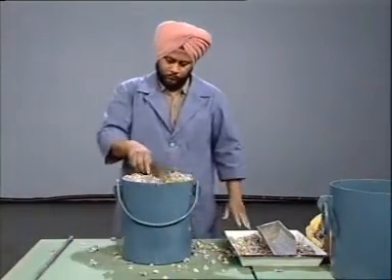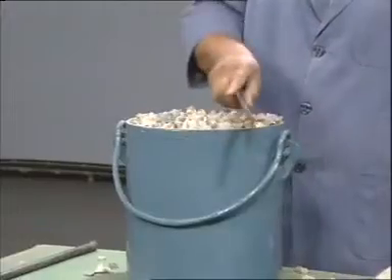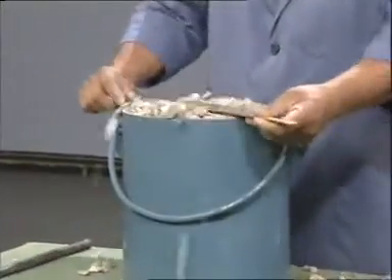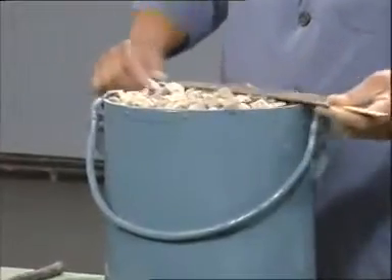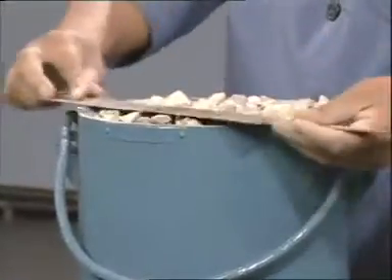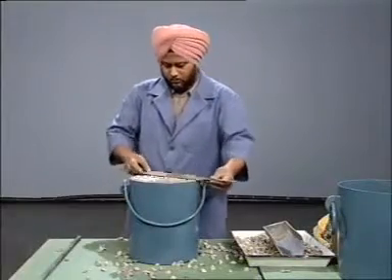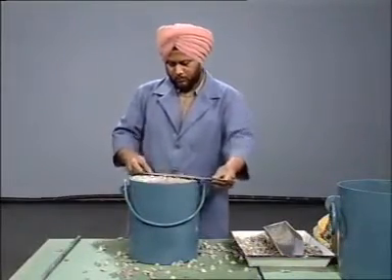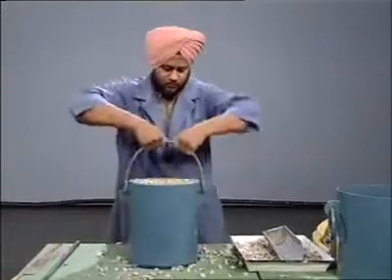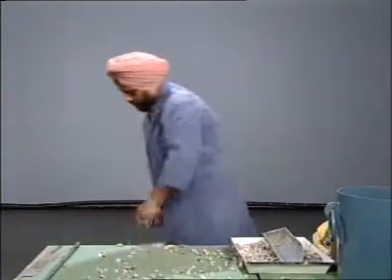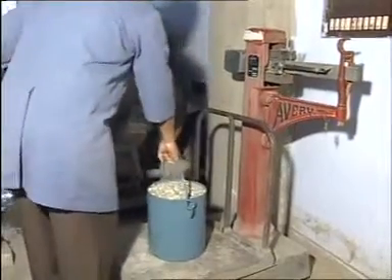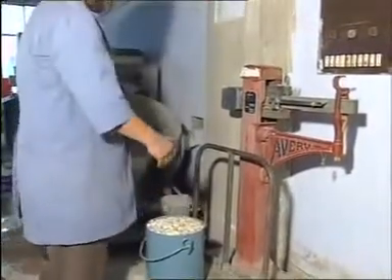The surplus aggregate is struck off using the straight edge. Now weigh the metal measure filled with compacted aggregate.